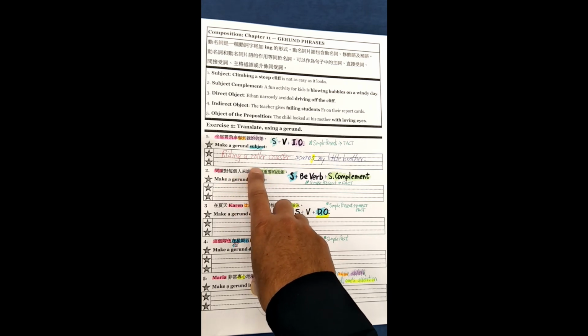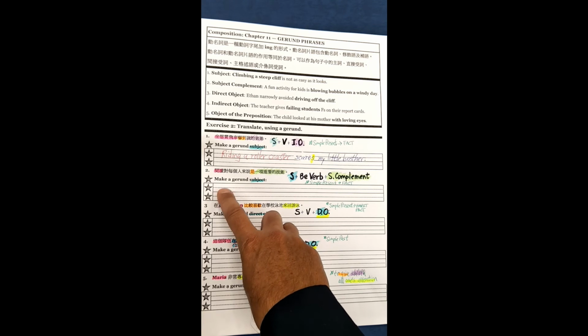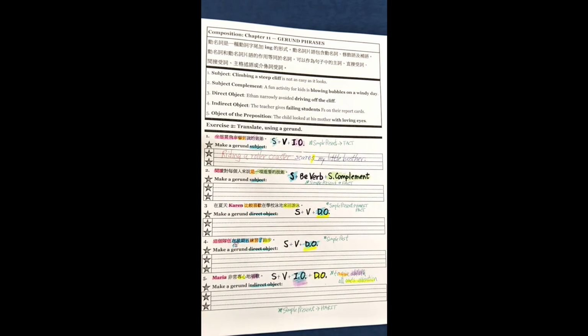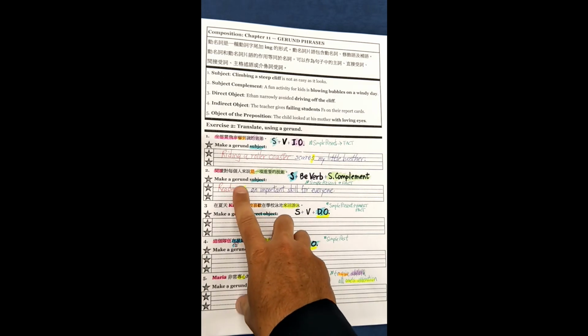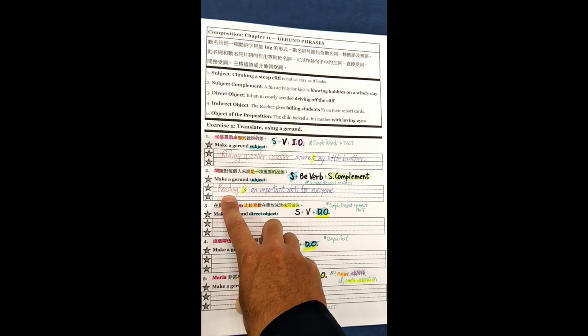And then here we have this, for everyone. For everyone. All right, so again, the sentence is, reading is an important skill for everyone. Okay, again, we're making a gerund subject, so that is reading.